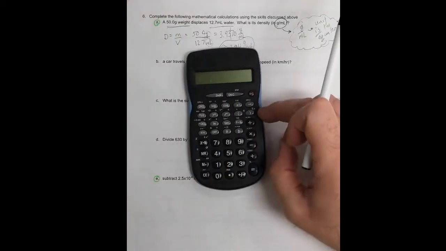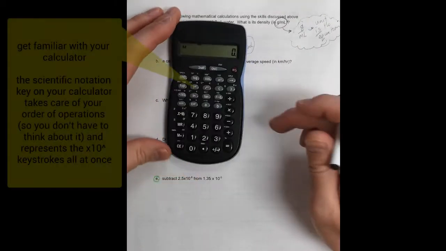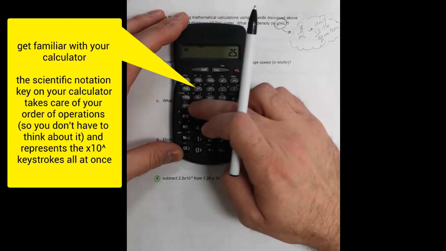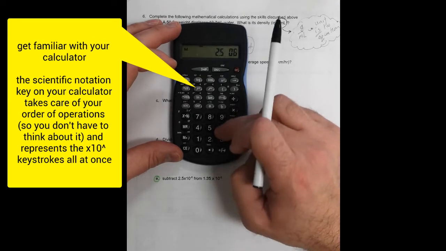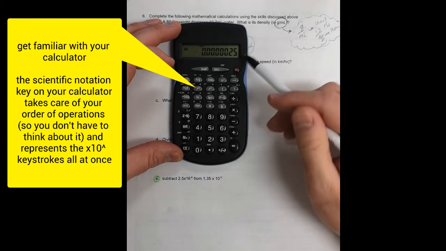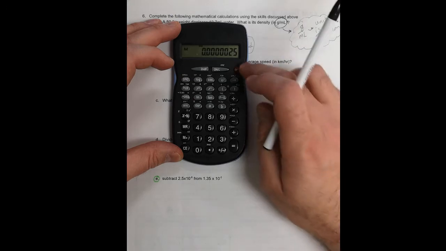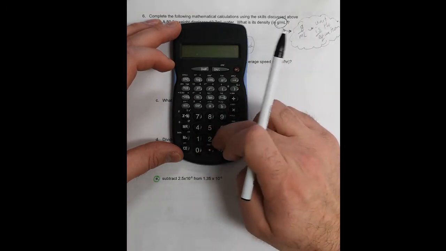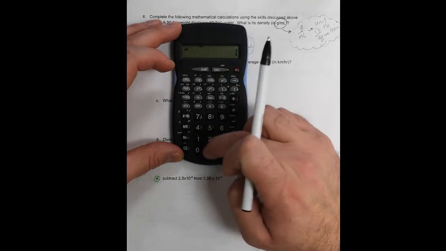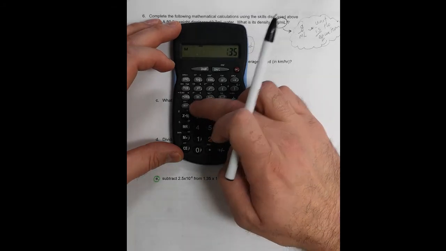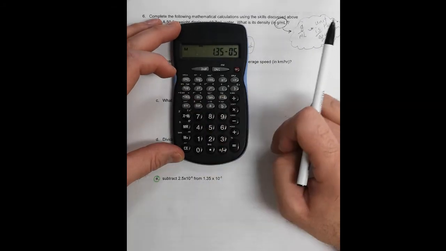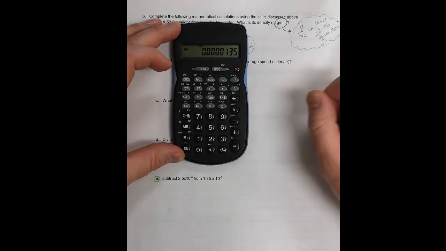If you're using a different calculator, 2.5 times 10 to the power negative 6. That's how we would express that value. 1.35 times 10 to the power negative 5. That's how I would express that value.